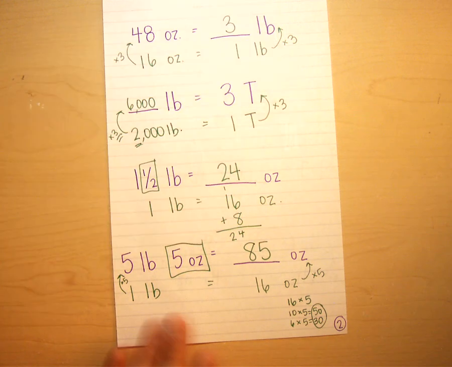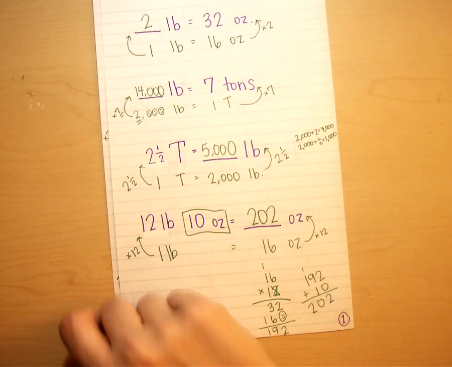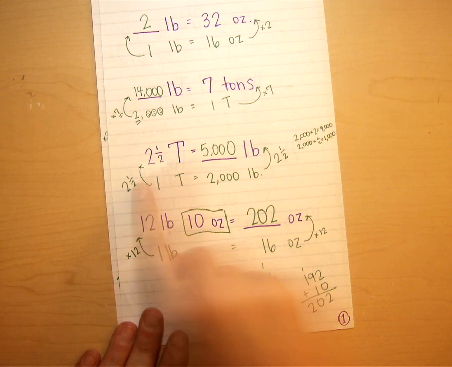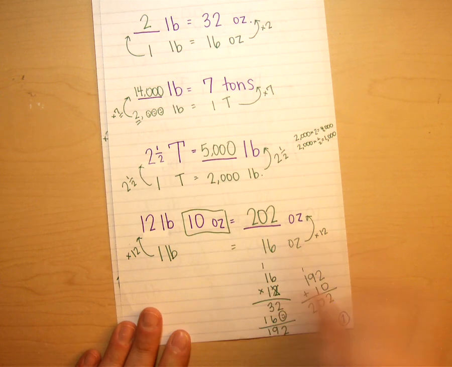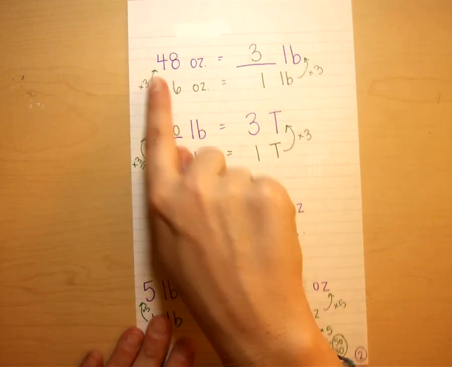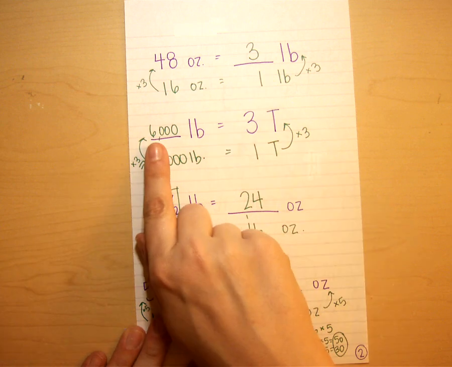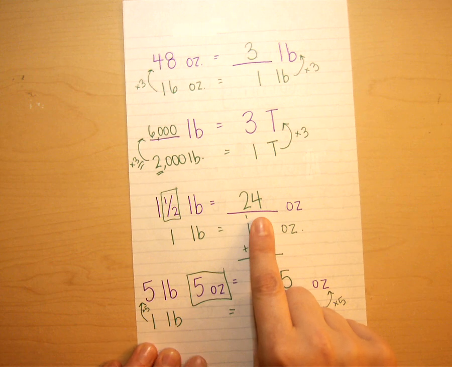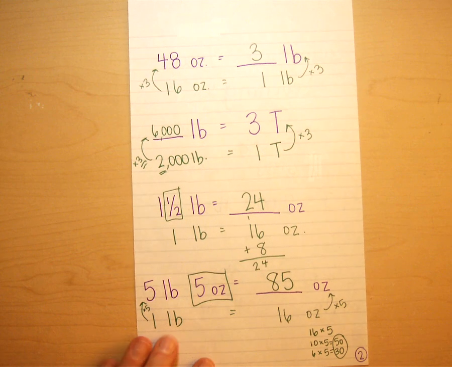So to go over the answers real quick, number 1 would be 2 pounds. 2 would be 14,000 pounds. 3 would be 5,000 pounds. 4 would be 202 ounces. Number 5 would be 3 pounds. 6, 6,000 pounds. 7, 24 ounces. And our last one would be 85 ounces.